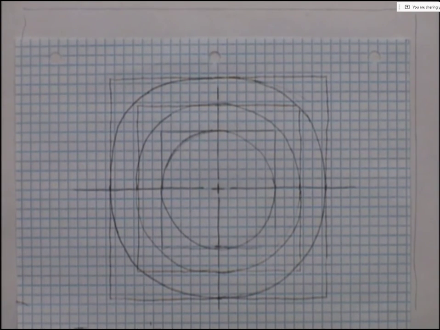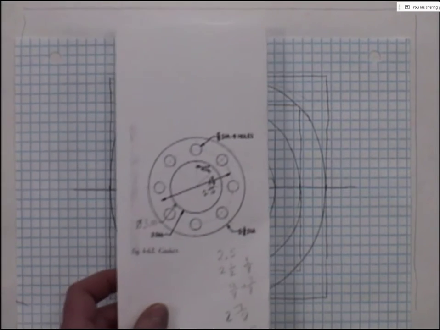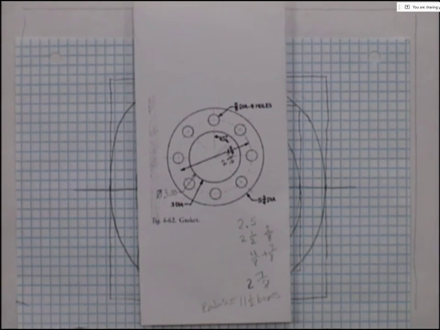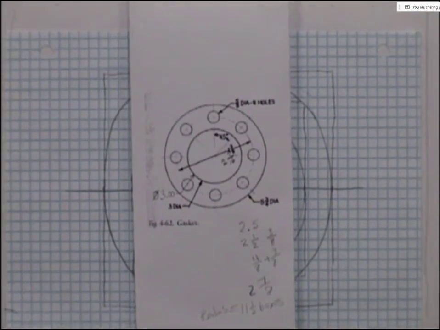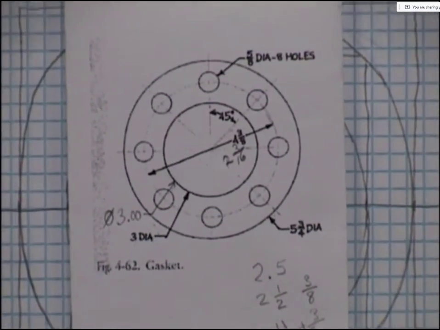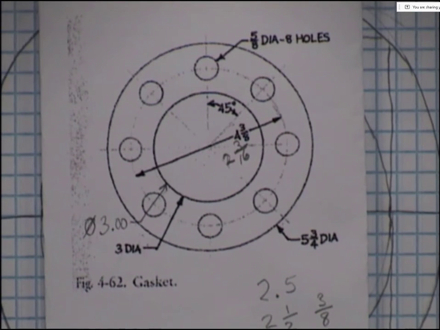So I'll give you a second to get caught up on that circle. So we'll take a break shortly after. Let's go ahead and finish what we're doing here, and we'll take a break in a few minutes.